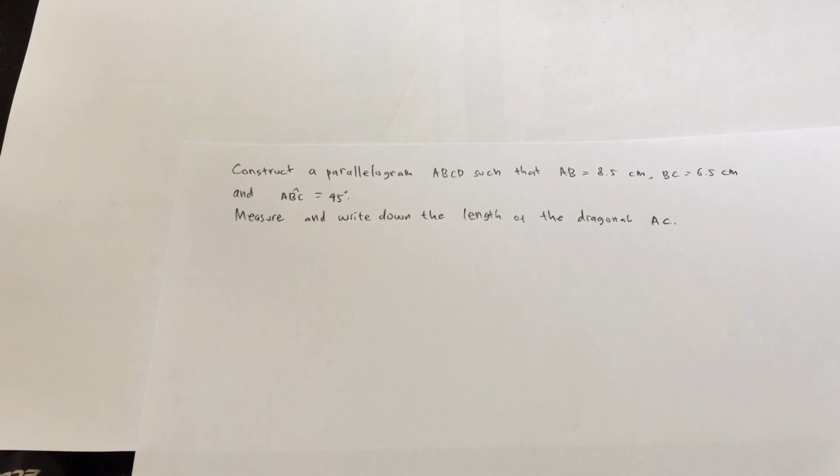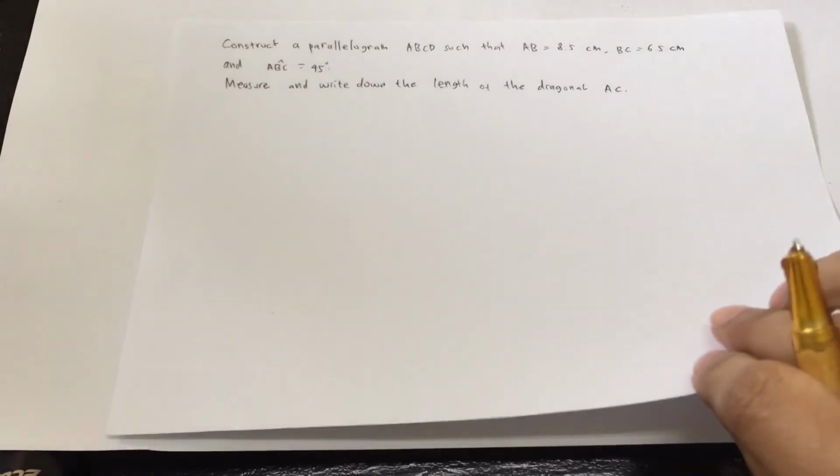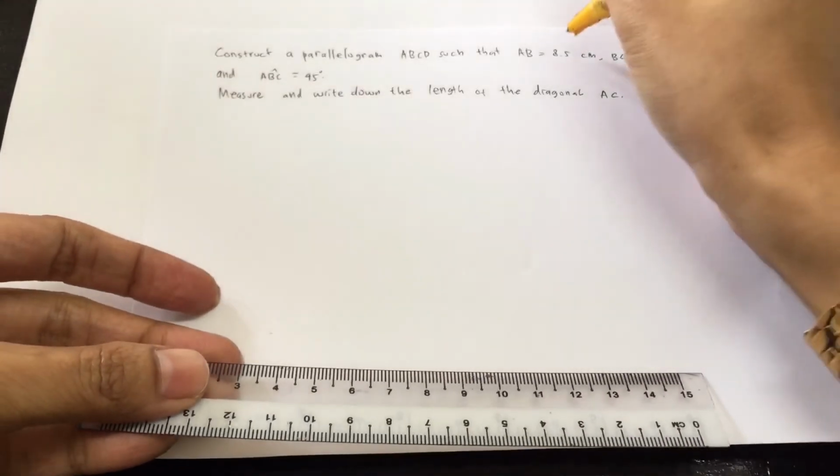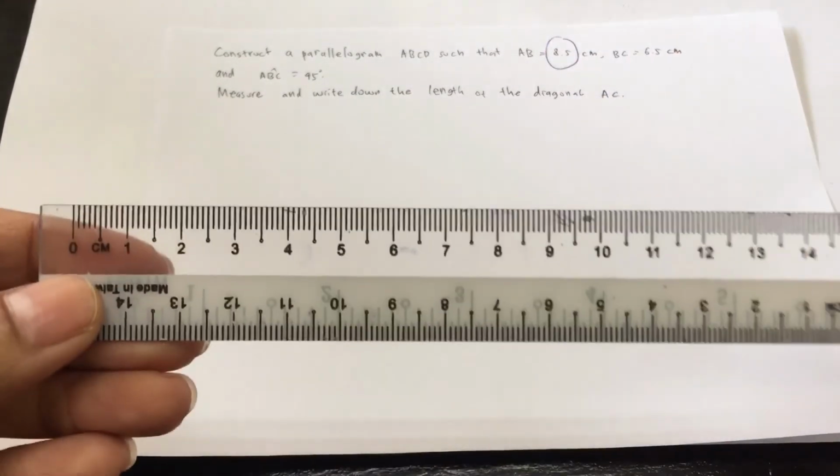Constructing parallelogram. Construct a parallelogram ABCD such that AB is 8.5 cm, BC is 6.5 cm, and ABC is 45 degrees. Measure and write down the length of the diagonal AC. So we will draw AB 8.5 cm.